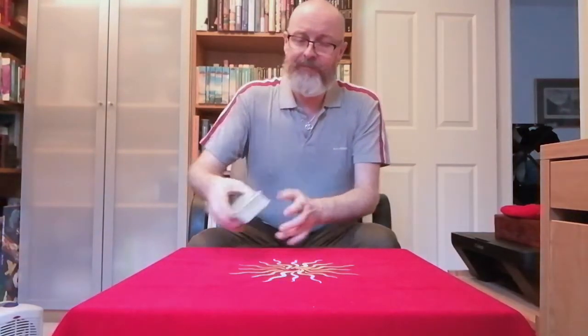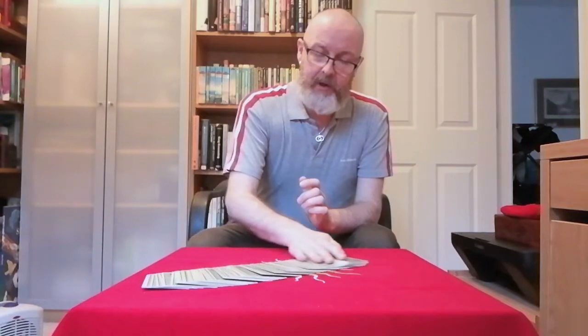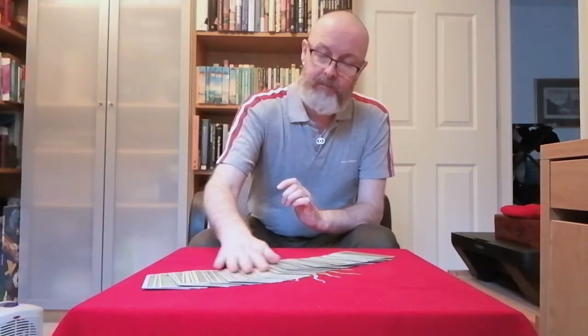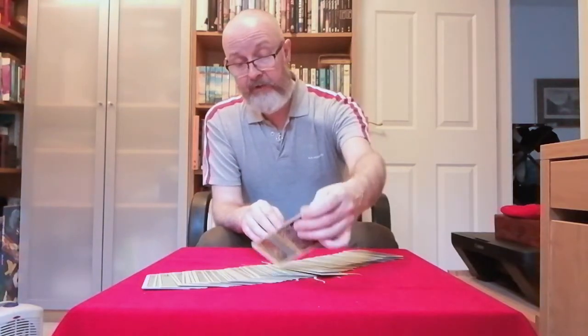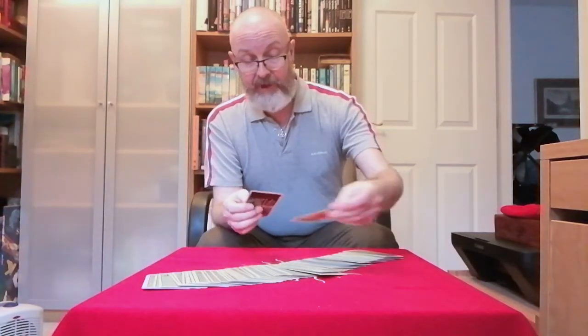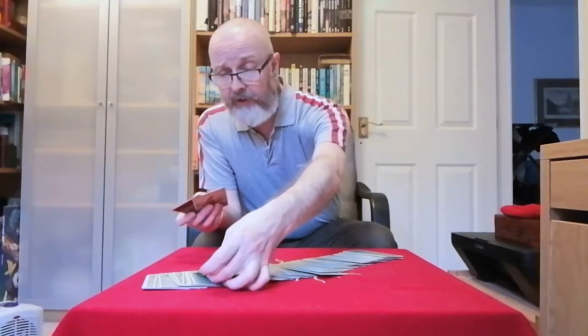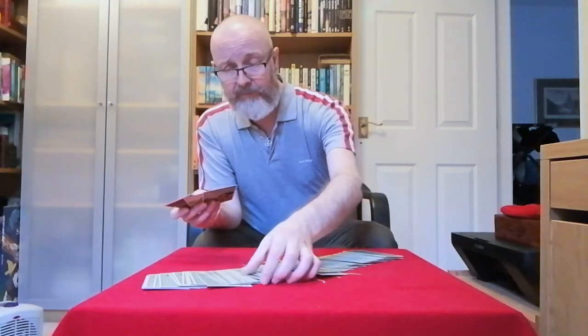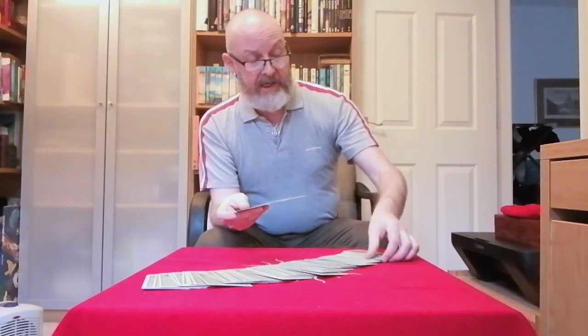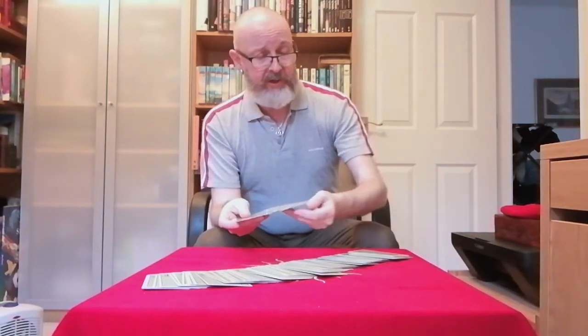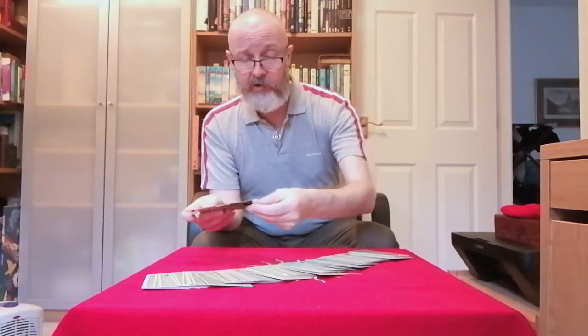Let's spread the cards out, and I'm going to select 9 cards at random. When you're doing this, as I've said previously, don't think too hard. Just let your hand walk and just take the cards from where you feel they should come from.